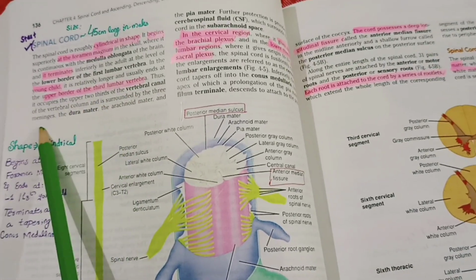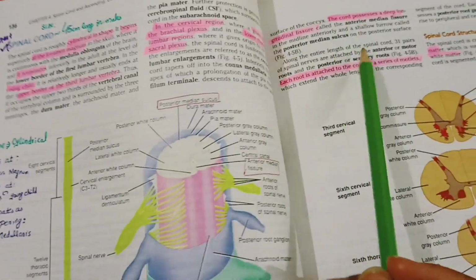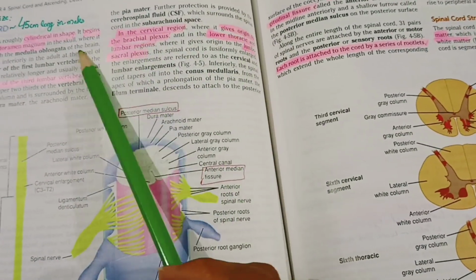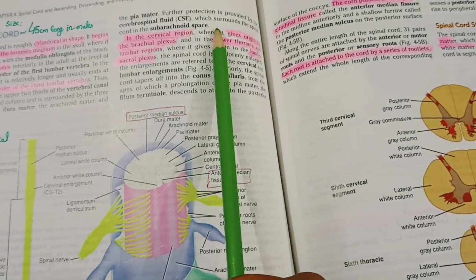Okay, so from this information we can conclude that the spinal cord occupies the upper 2/3 of the vertebral canal and is covered by the three meninges, that are the dura mater, the arachnoid mater and the pia mater. Further protection is provided by the CSF, that is the cerebrospinal fluid, which is present in the subarachnoid space.